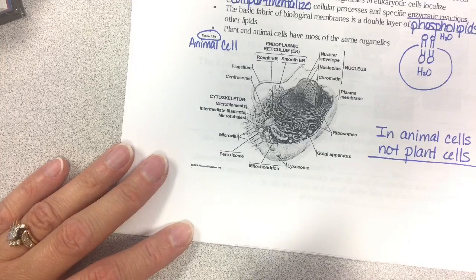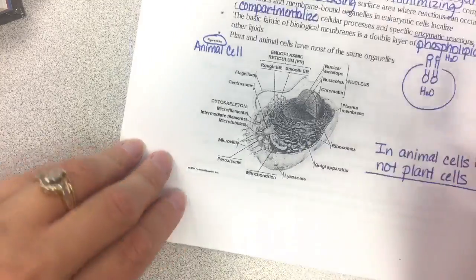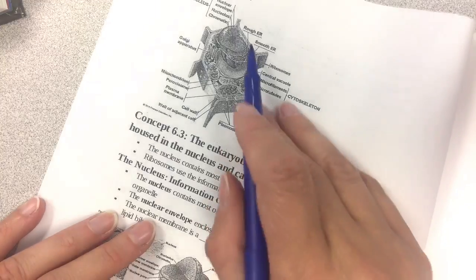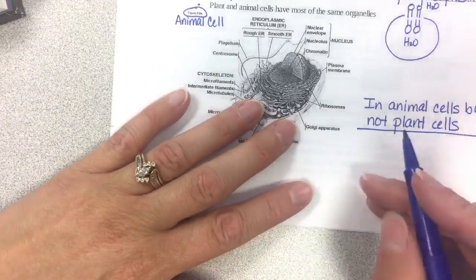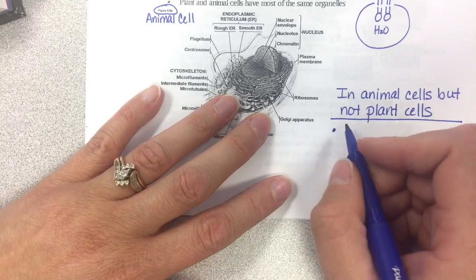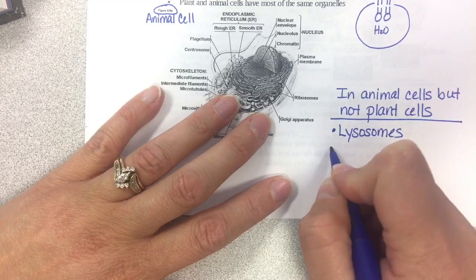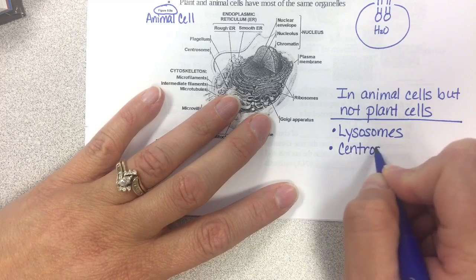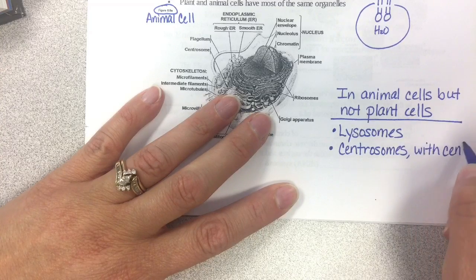What are in animal cells but not in plant cells? So when we look at here, things like the endoplasmic reticulum, there is endoplasmic reticulum in both of them. So you can see ER and smooth and rough ER. ER stands for endoplasmic reticulum. So the things that are on this picture that are not on the other picture, I'm going to put little bullet points here, are lysosomes. And we'll talk about what those are. We're just talking about the differences between them now. Centrosomes with centrioles, and we'll talk about what those are as well.